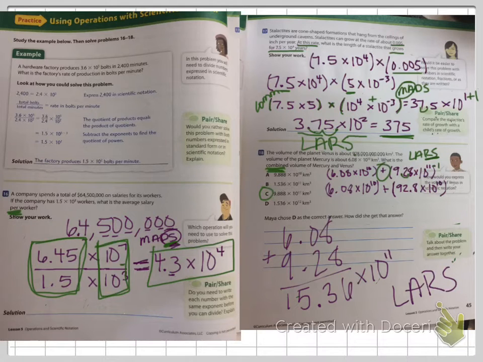So now I can add them. When I add 6.08 and 92.8, let me line up my decimals. 92.80, I'm going to add a placeholder right there. 8, 8, 8.